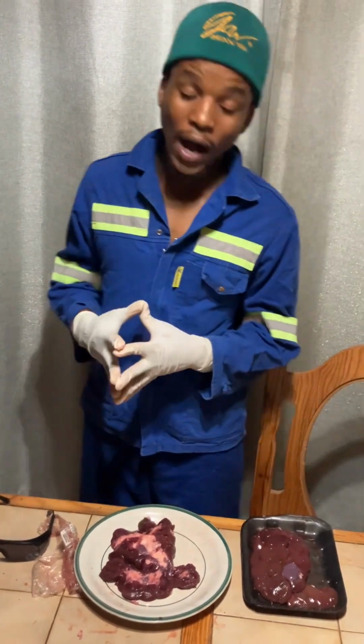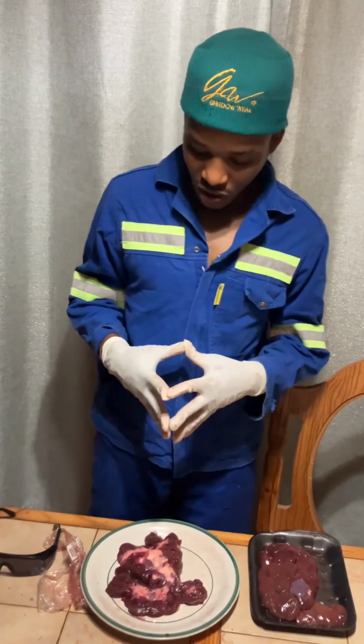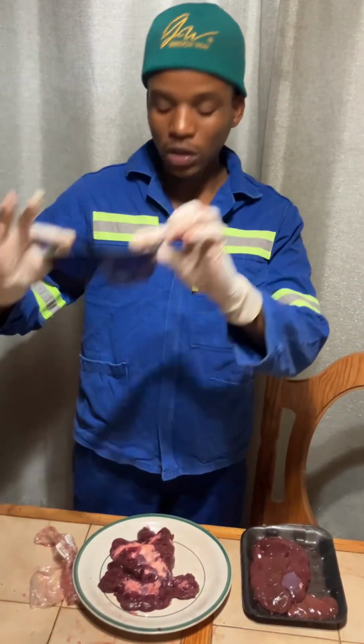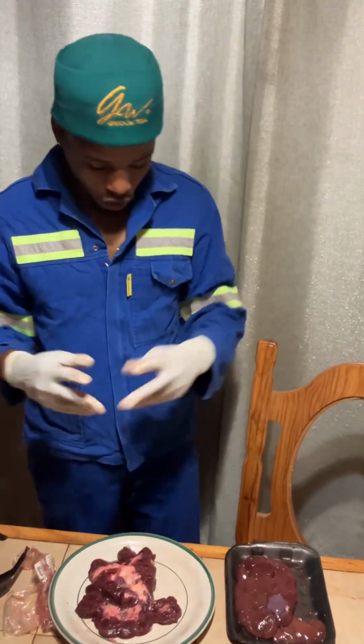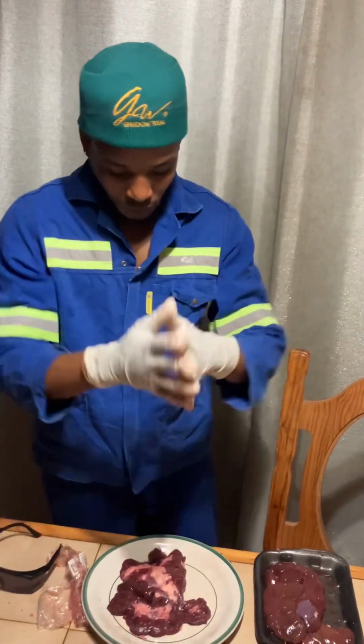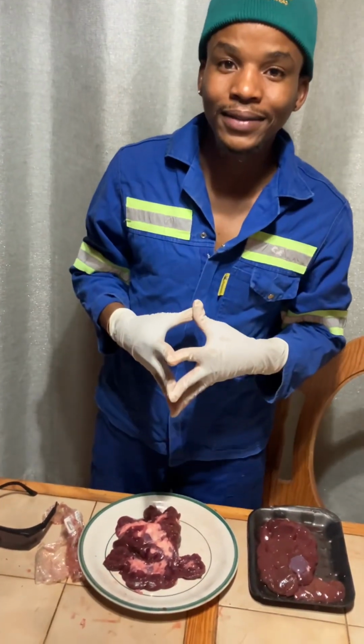I'm going to do an ox kidney dissection presentation. Now, before I start with my presentation, I would just like to introduce my safety measures. I have my goggles. As you can see, I'm wearing my gloves, and I also am wearing my PPE, which is covering my whole body, also including my feet, and I'm also covering my hair.